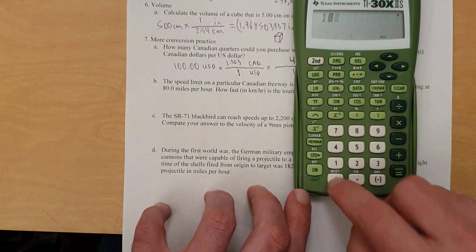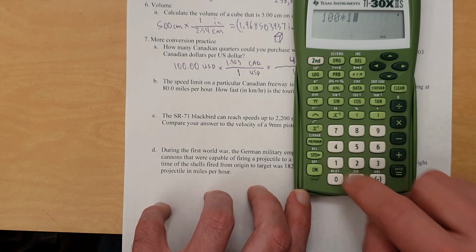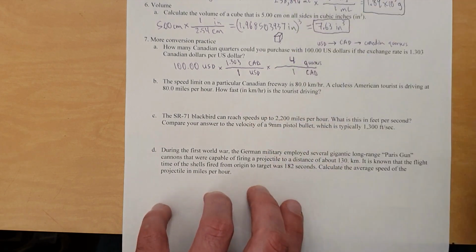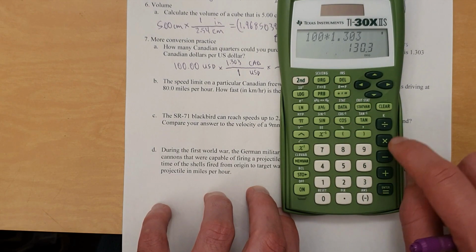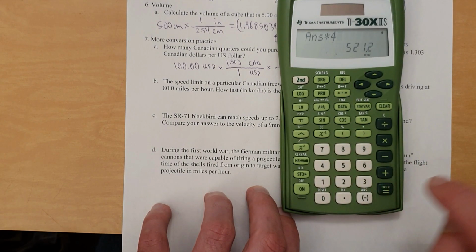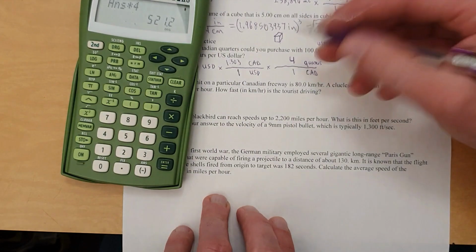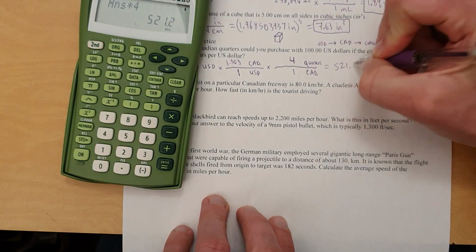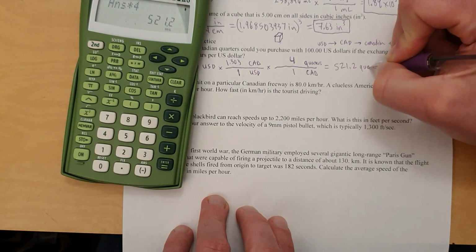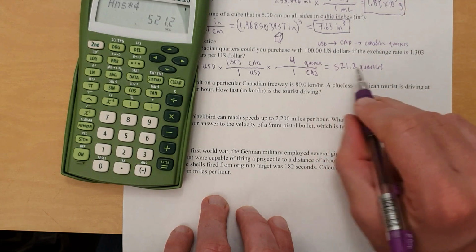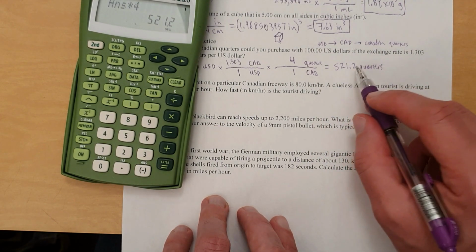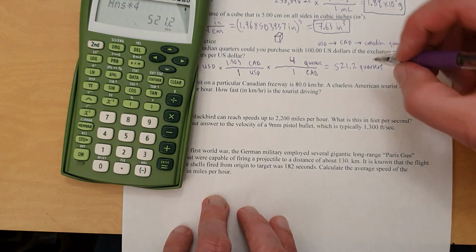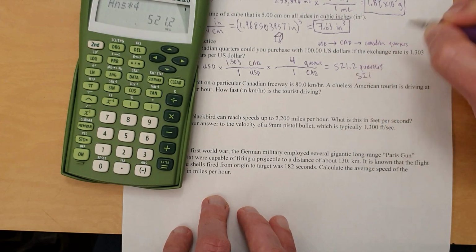100 times 1.303. Let me check the number. Okay, well, actually, we'll just do one at a time just to avoid potential missteps. Times 4, and it gives you 521.2 quarters. Now, good luck having them chop a quarter into 5 pieces and giving you 0.2 quarters. So you're going to have enough money to buy 521 quarters and then have something left over.